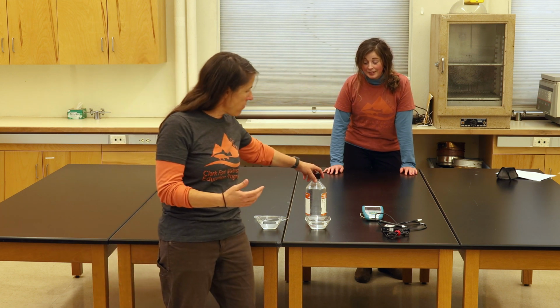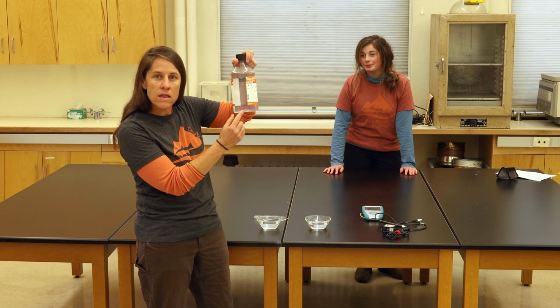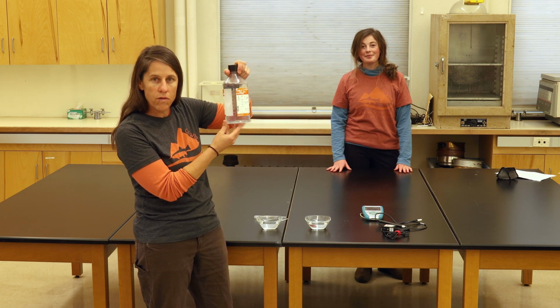Okay, we made it back from the field. Back to the University of Montana, where we'll be looking at conductivity of different solutions that are clear. They're see-through. You can't see anything in them, but chemically they're very different.